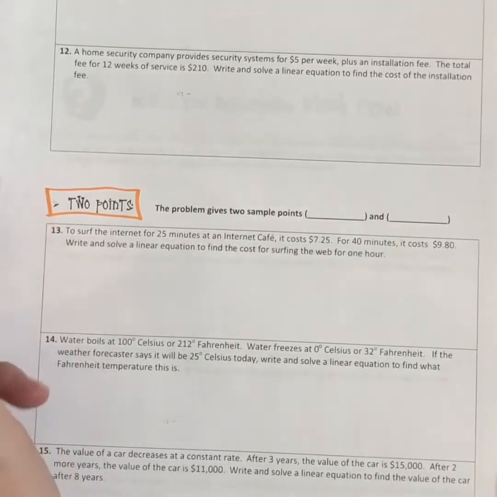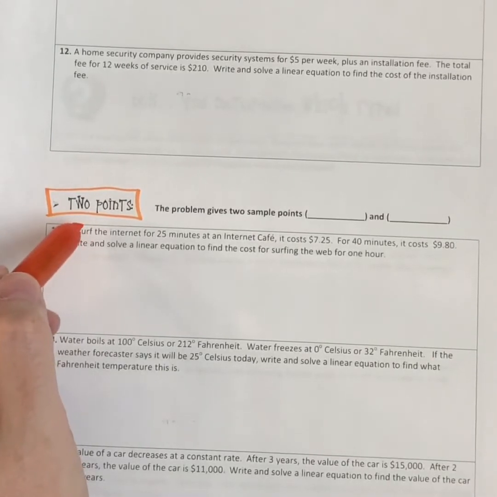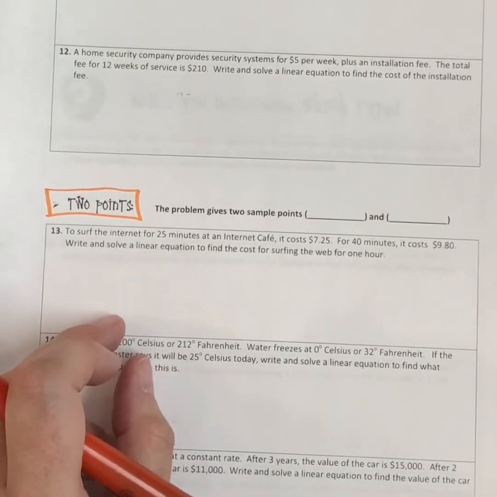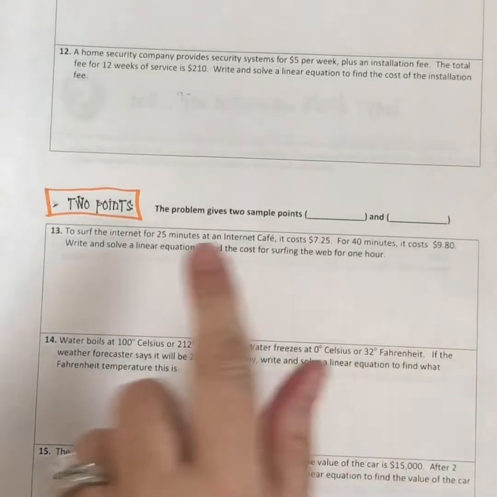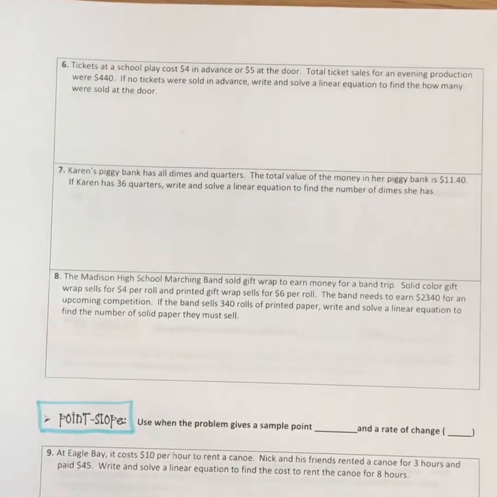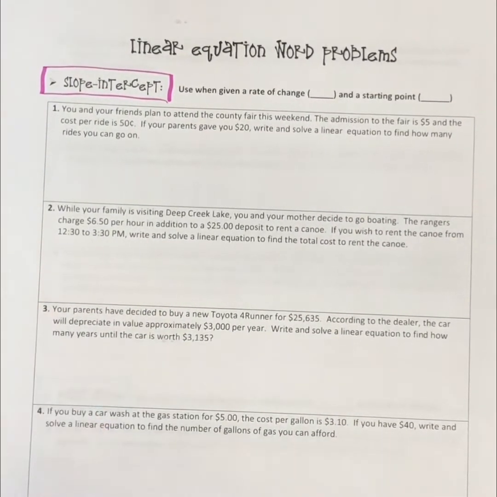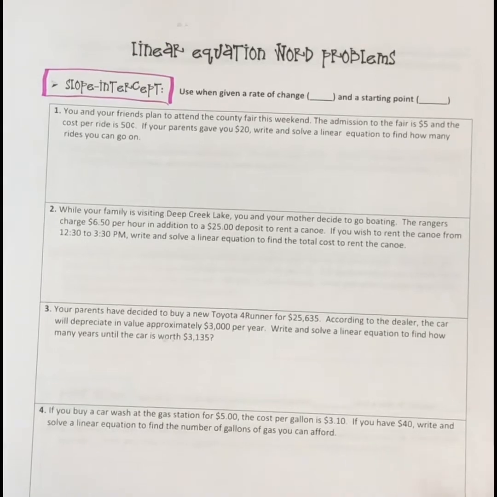And then basically the last one, you're going to be given 2 sets of related information. With the 2 sets of related information, you're going to calculate the slope by subtracting the y's over subtracting the x's, and then choose one of those points with your slope to do the point slope formula, similar to here. So there are 4 types of problems, and the last section in the notes has them mixed up to test whether you can recognize the different types of information that the word problem gives you.